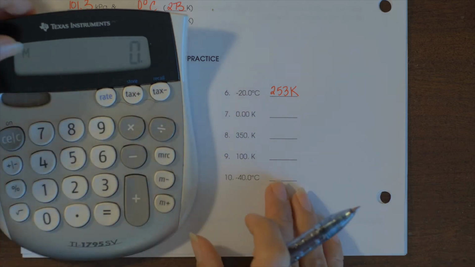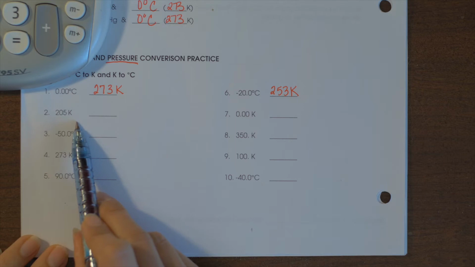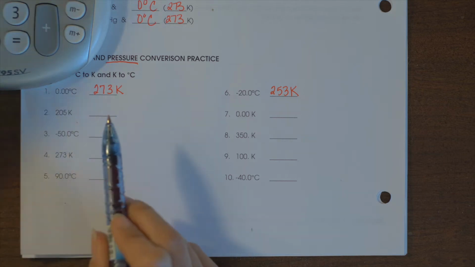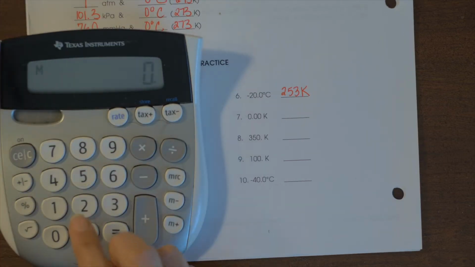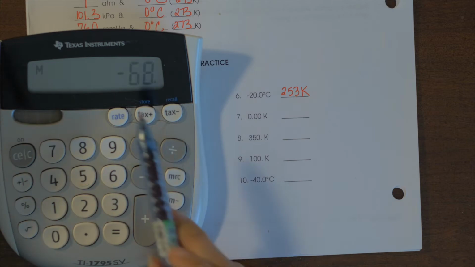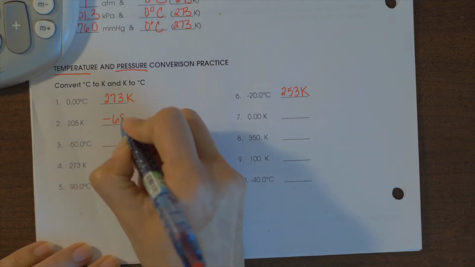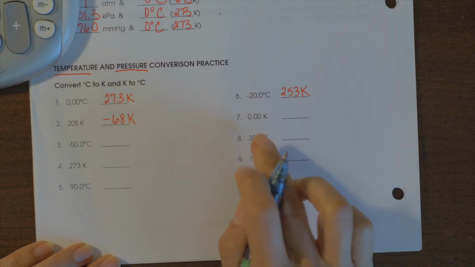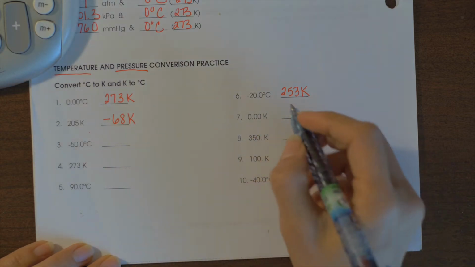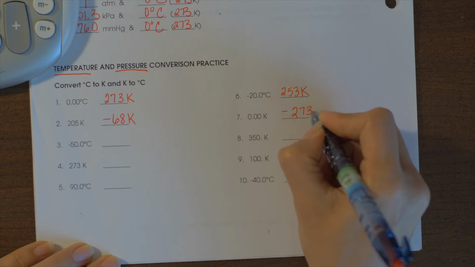Now, if you're given Kelvin, in this case 205 Kelvin, and you want to get Celsius, you take that 205 and subtract 273, and that will give you your Celsius. In this case, negative 68. And then over here, of course, 0 minus 273 is negative 273.